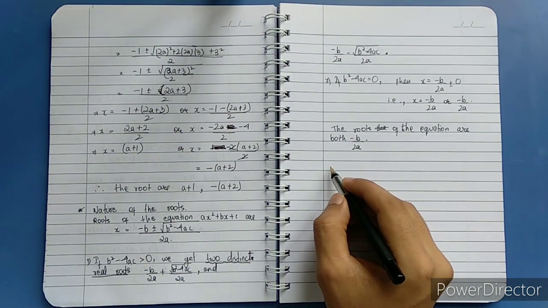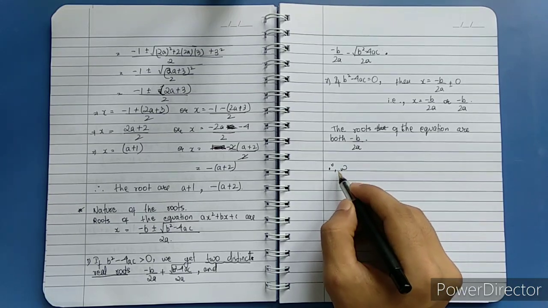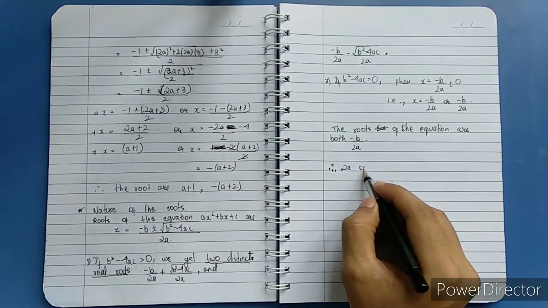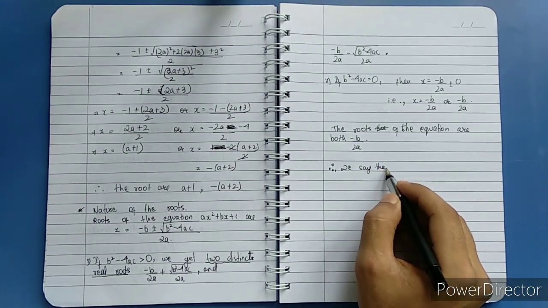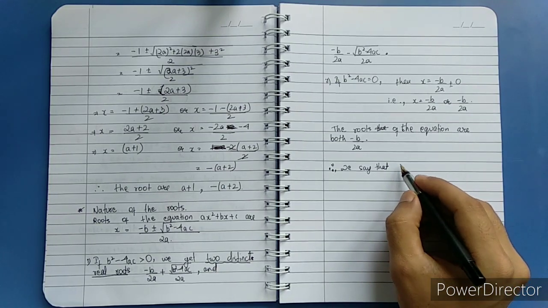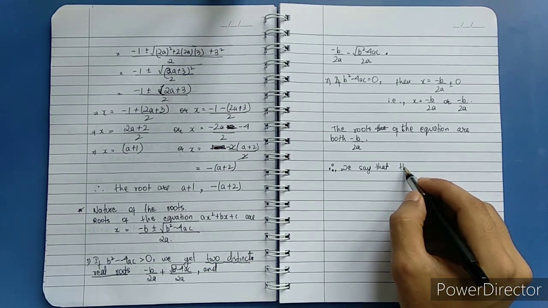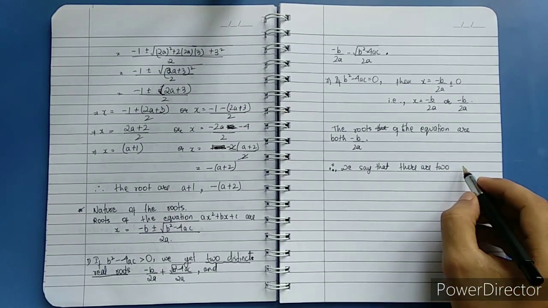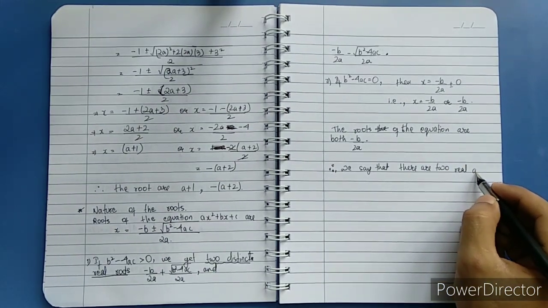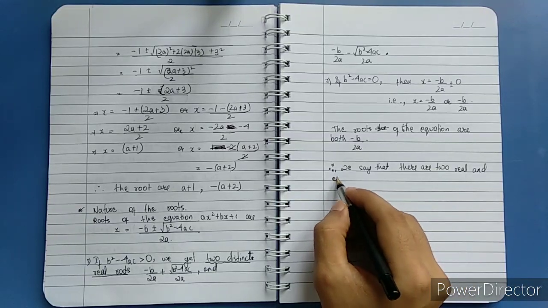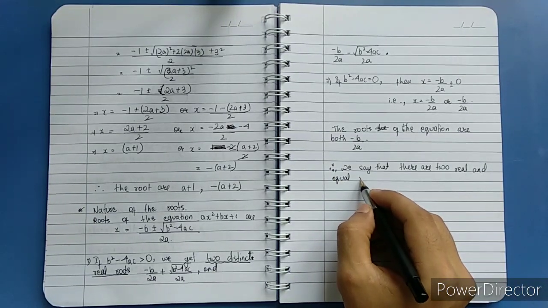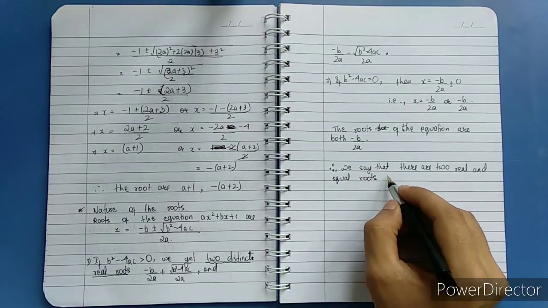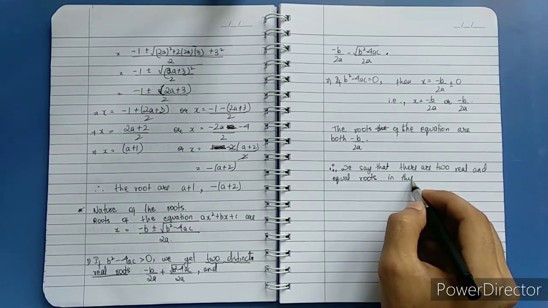So therefore we say that there are two real and equal roots in this case.